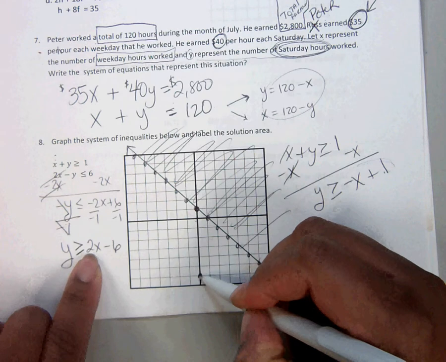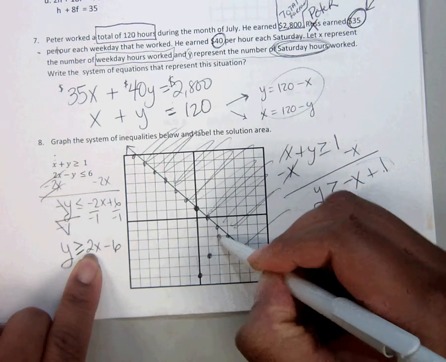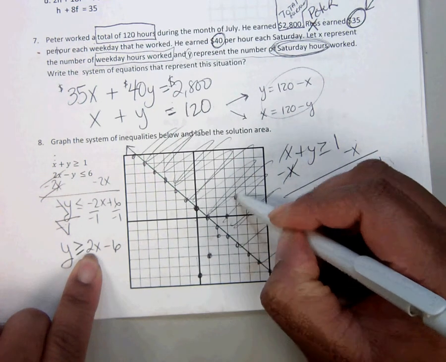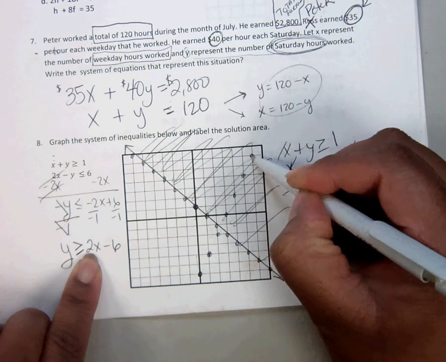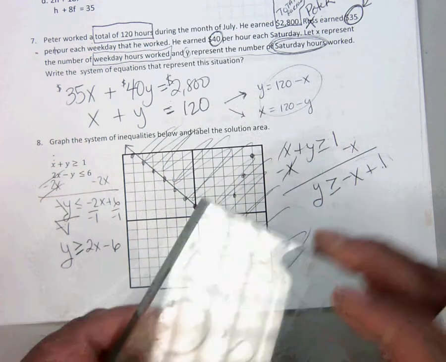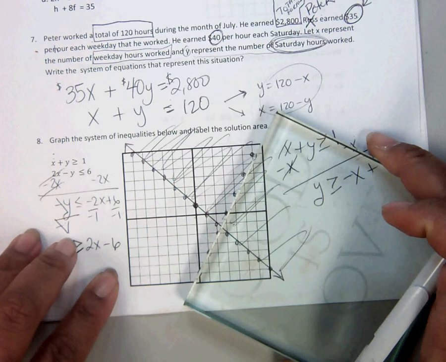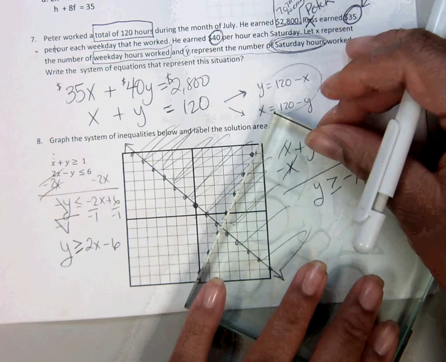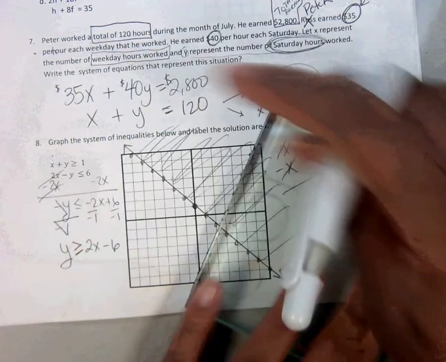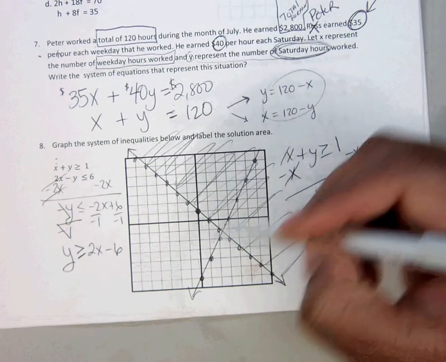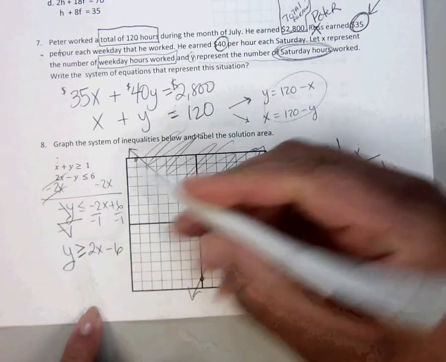Now 2 over 1 is up 2 and to the right 1. And again, this is solid as well. And we are going to shade from this line greater than, so up.